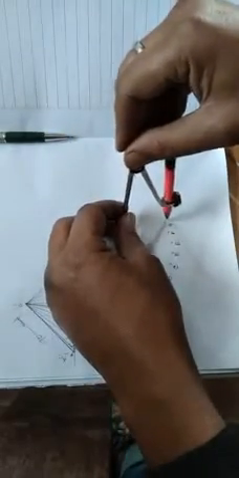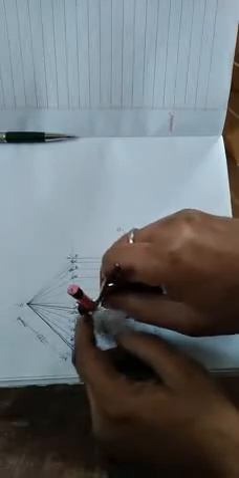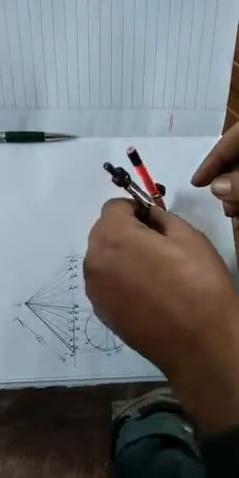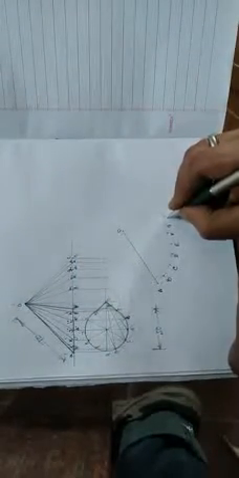Draw an arc from O, just like this, and take the distance GH and cut it. And then this is the point H, at the intersection.